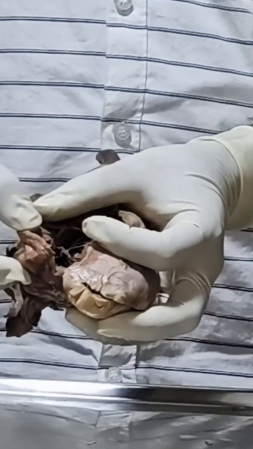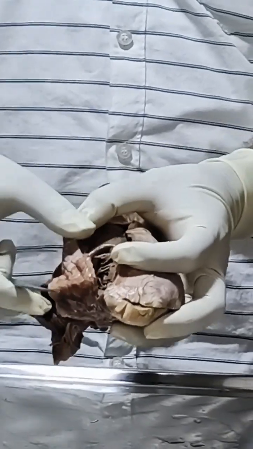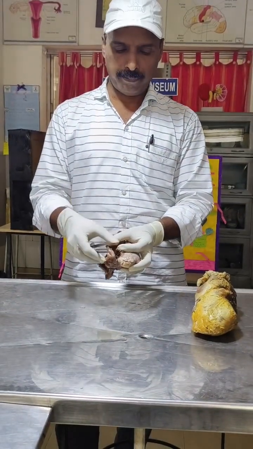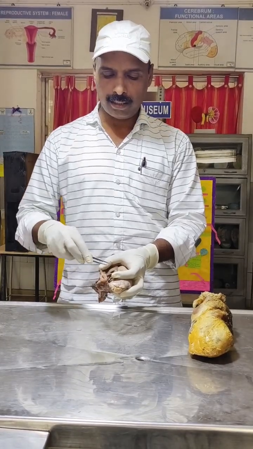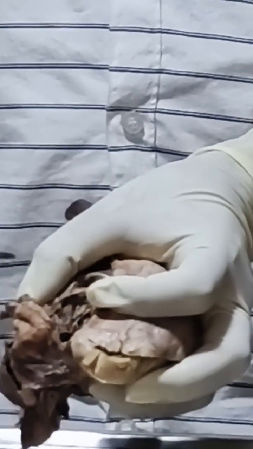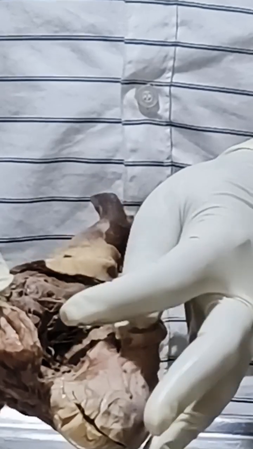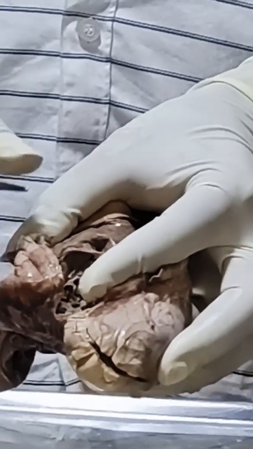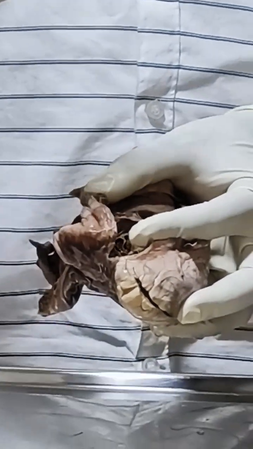So the rough part consists of the trabeculae carneae. The trabeculae carneae consist of three parts: ridges, bridges and pillars. Ridges are the fixed elevations, and bridges connect one end to the cusp and the other end to the papillary muscle. You can see this bridge-like thread that connects them, which we call the chordae tendineae. So the chordae tendineae are the bridges.